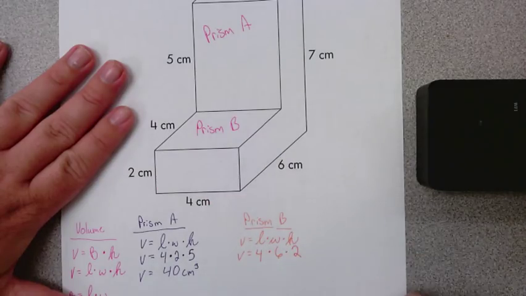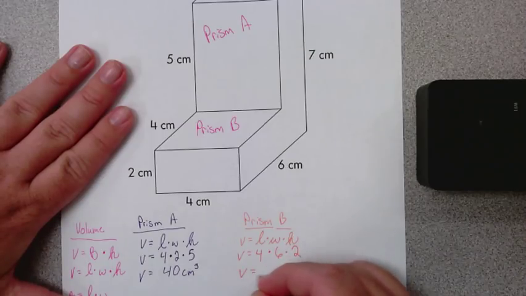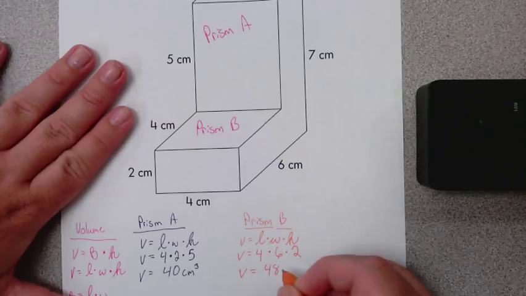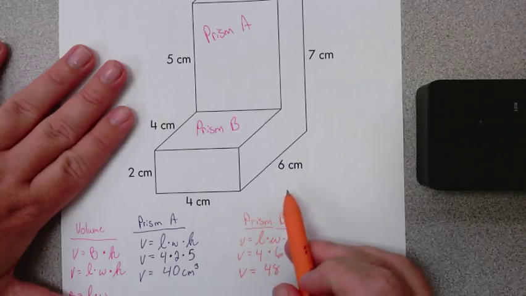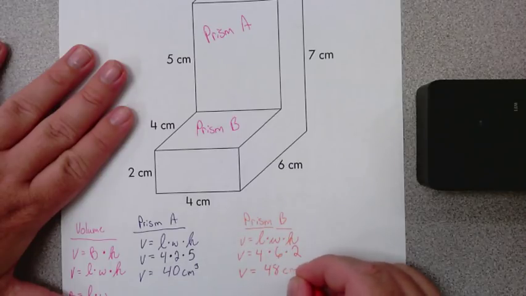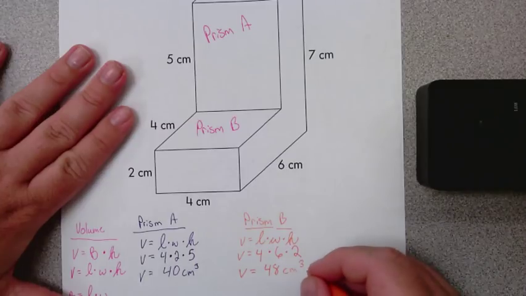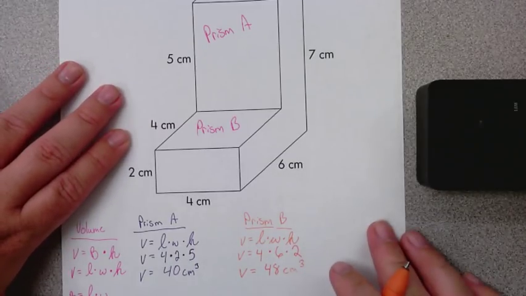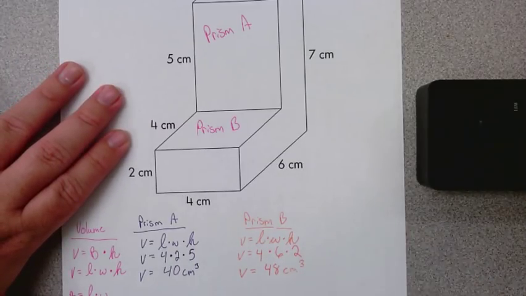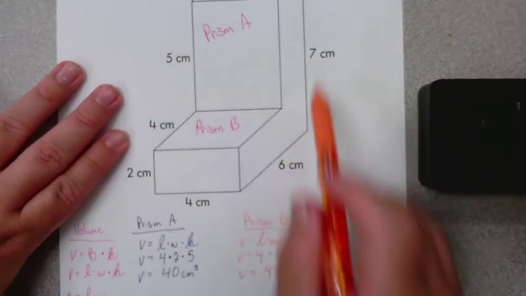So 4 times 6 is 24. 24 times 2 is 48. And then we have centimeters cubed. So the last thing we need to do is find the volume of the total prism.